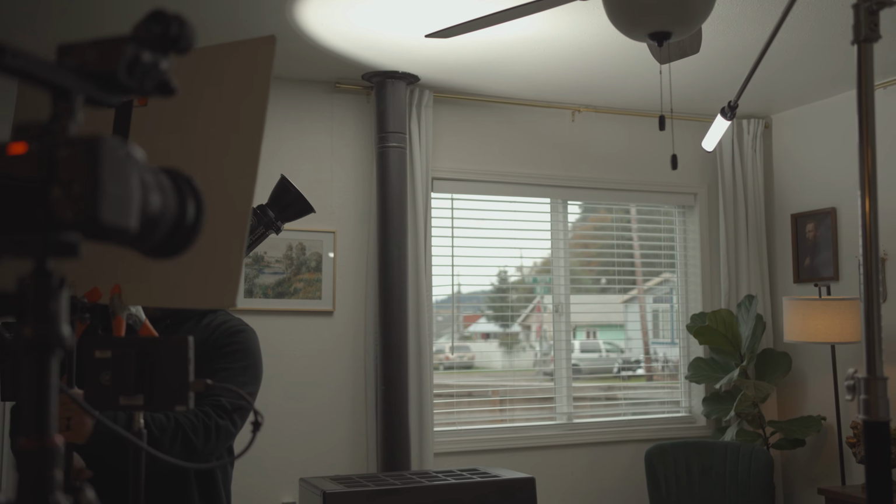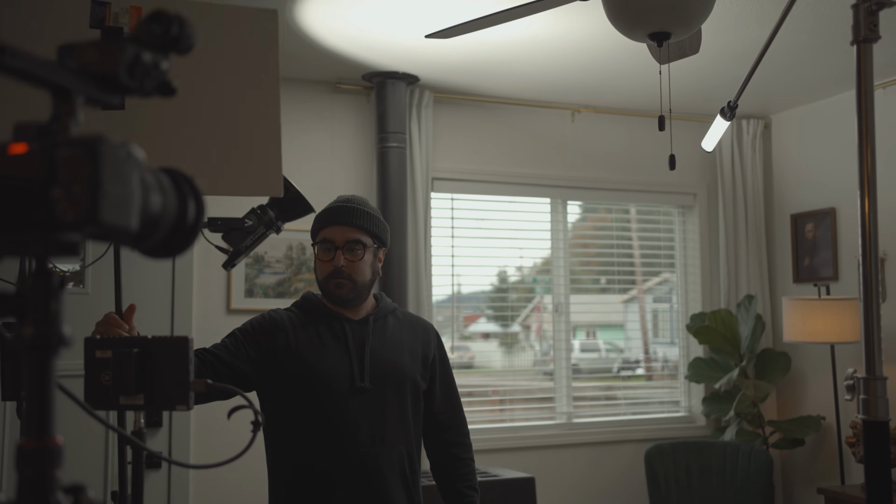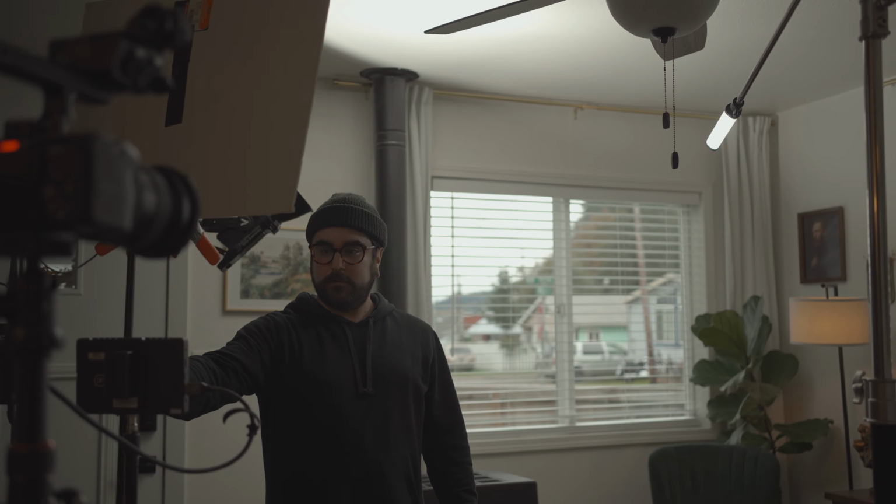After that, I just needed a little bit more fill, so I grabbed my trusty project card that I got from the store. You guys have probably seen this many times, and I put that also as close to my face as possible. It really made a huge difference.